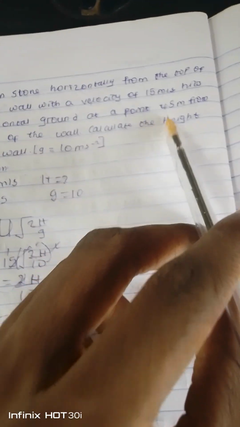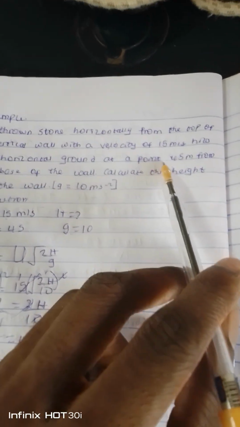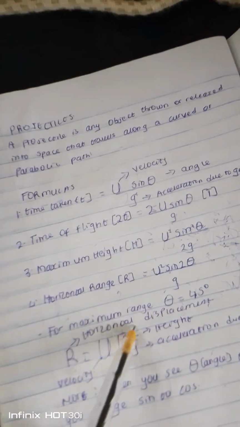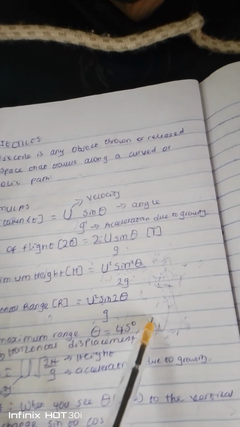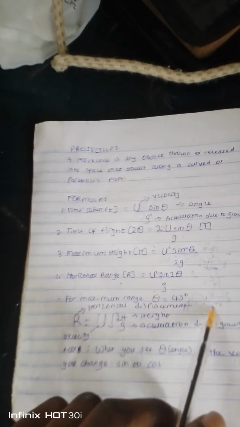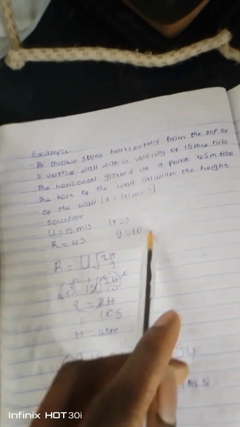15 meters per second. The horizontal ground at a point 45 meters. That is the horizontal displacement. Remember this formula again. Let me show you. R here is horizontal displacement. Displacement is also distance, but displacement is a vector quantity. Distance is a scalar quantity. So displacement means distance in a specified direction. I've talked about all this before. So let's go back. And g is 10 meters per second squared.